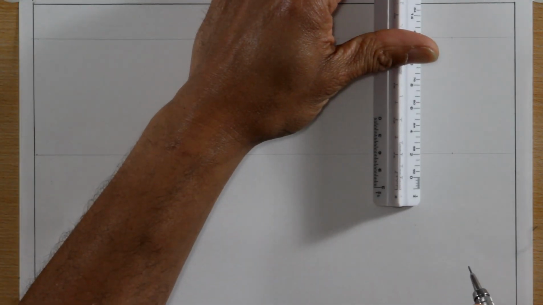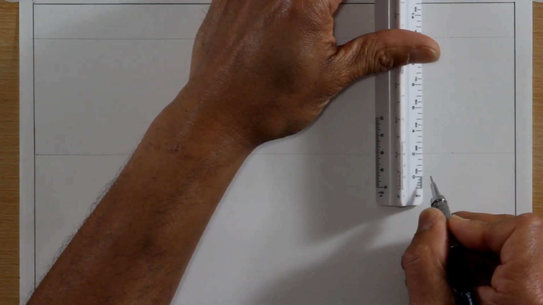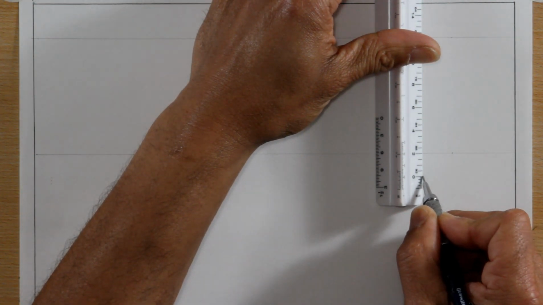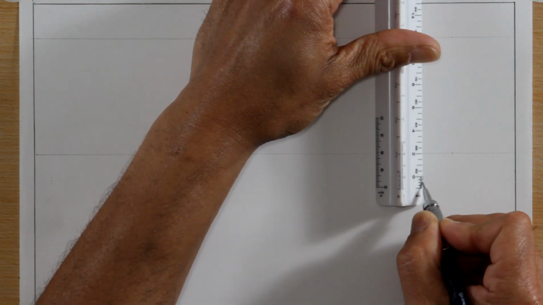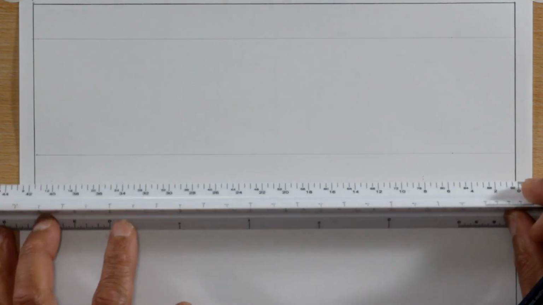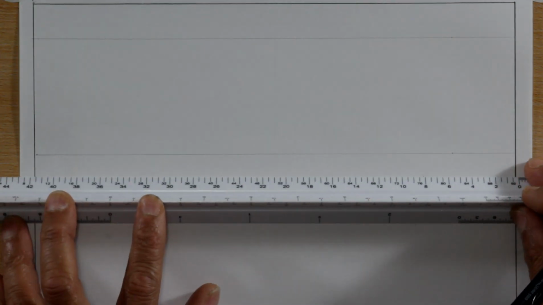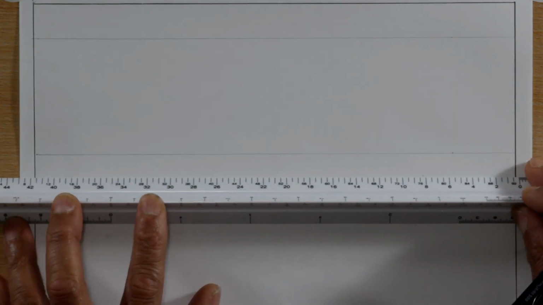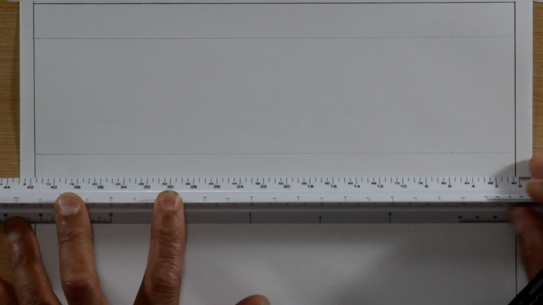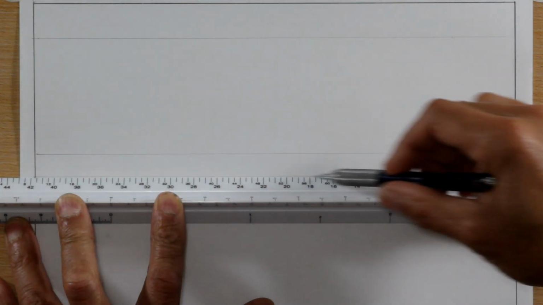So at 0, and then at 3 inches, and at 6 inches, we're going to give ourselves marks. We're going to come over, and then again 2 feet down goes 0, 3, 6. Those are the marks for our letter guide. And then we're going to straight line it across very lightly.